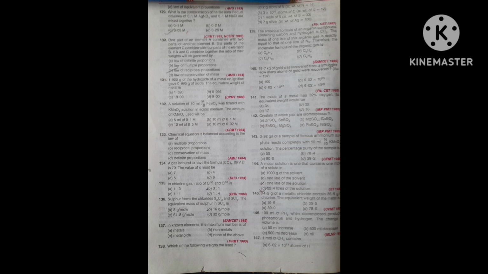Again, one more time I am reading the question. 3.92 gram per liter of a sample of ferrous ammonium sulfate reacts completely with 50 ml N/10 KMnO4 solution. The percentage purity of the sample is: first option 50, second option 78.4, third option 80, fourth option 39.2. Just think and answer. It will take less than 1 minute. You think.